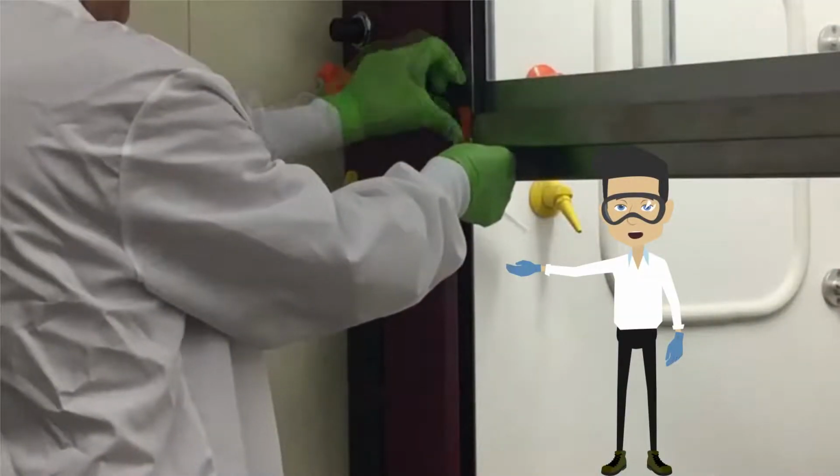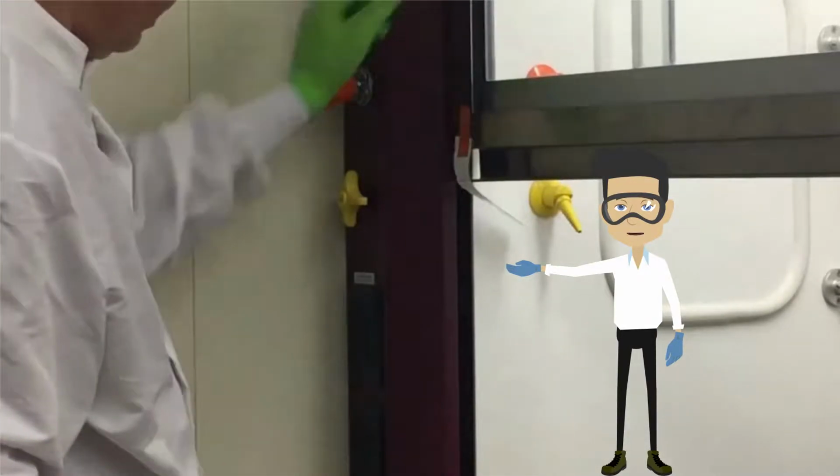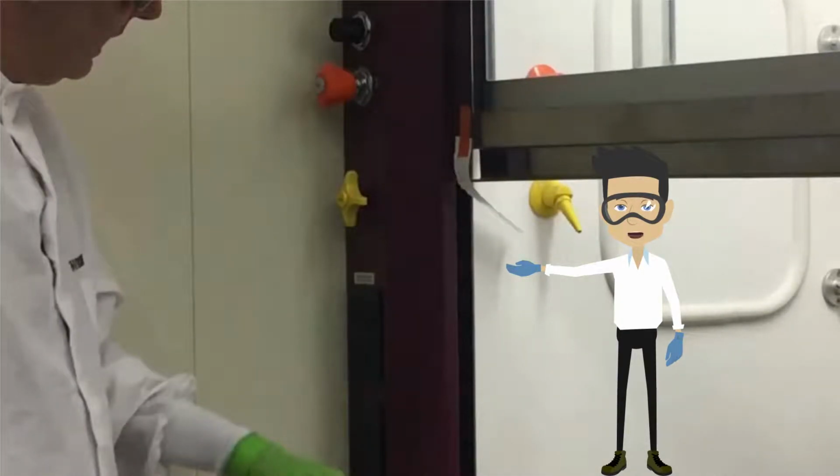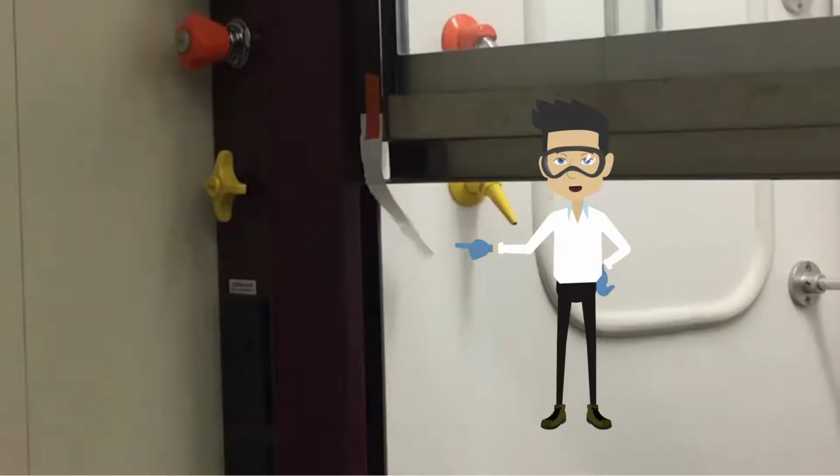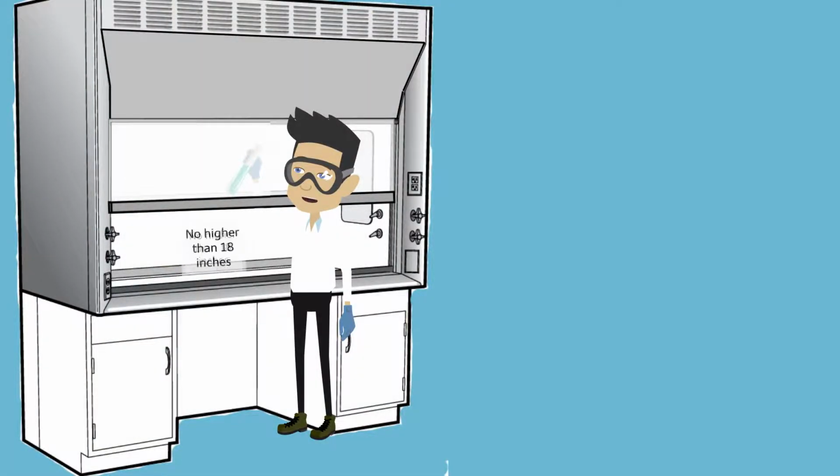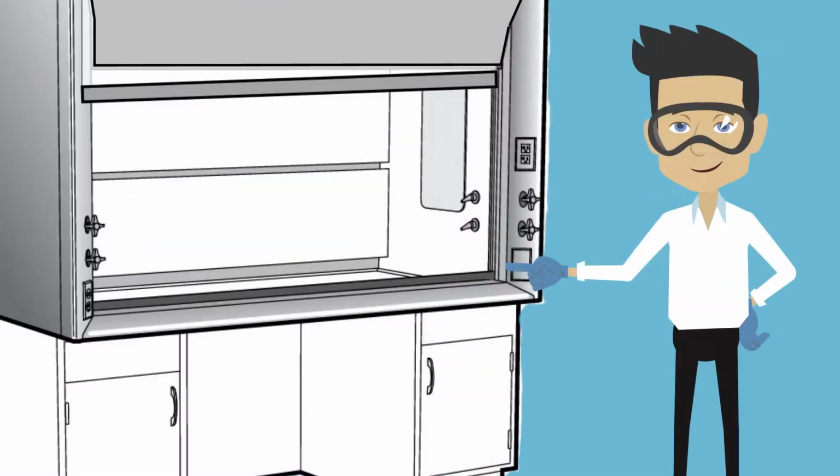If your hood doesn't have a monitor, verify airflow by taping a piece of tissue to the sash, like I'm doing here. As you see, the hood is working as it should and drawing the tissue in through the sash opening. The lower the sash, the more draw. The higher it is raised, the less it draws. Work with the fume hood sash in the lowest possible position, no higher than 18 inches, so it can act as a physical barrier if an accident occurs in the hood.